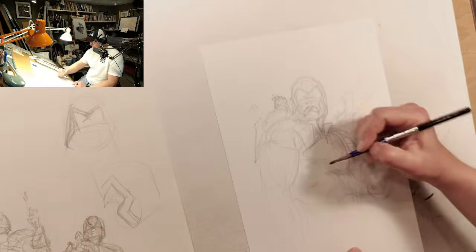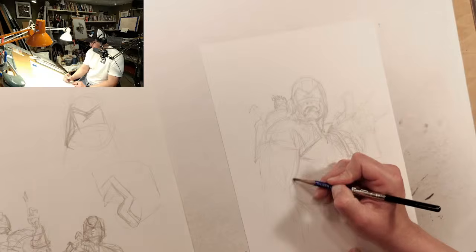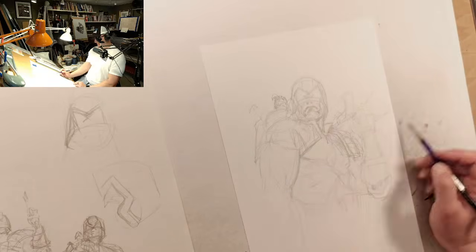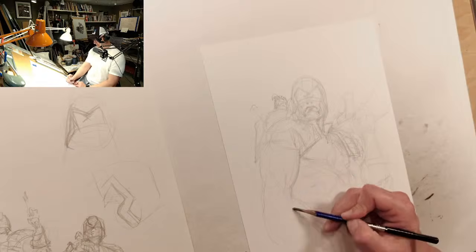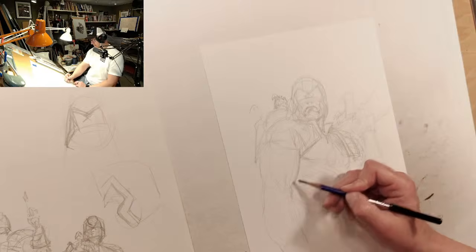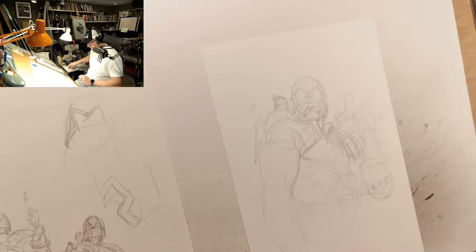A lot of lines, a lot of mess, but wow, this looks weird.